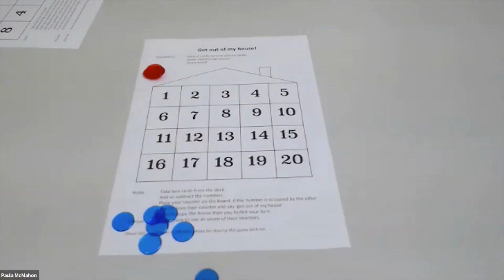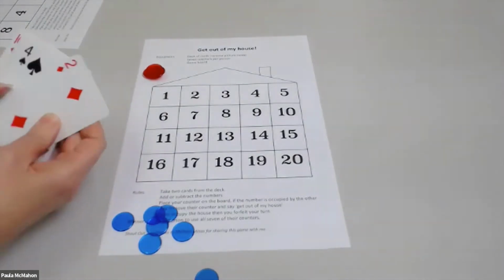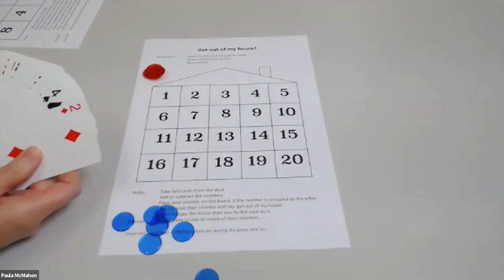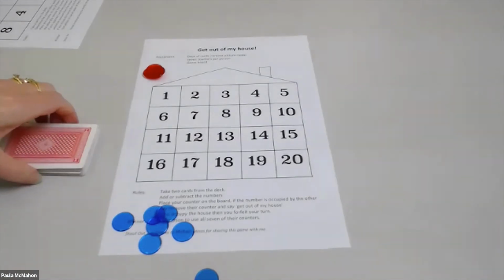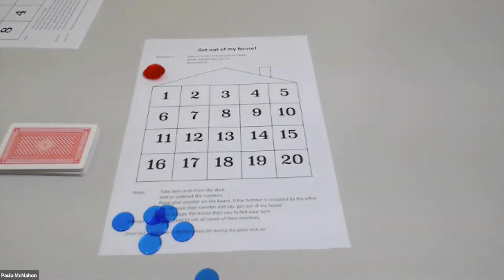All right, so we have an ordinary packet of playing cards. I've just taken out all the picture cards. There's no picture cards in there. Okay, give them a bit of a shuffle. Rock, paper, scissors, decide who's going to go first.